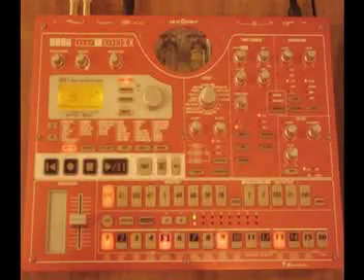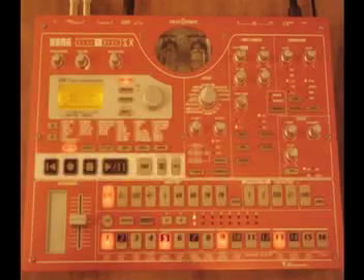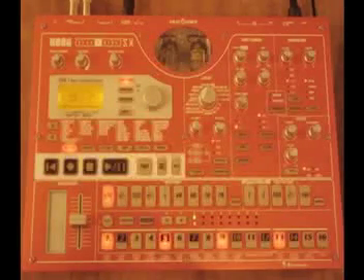But for now, I'm going to show you how to get some really nice glitched out drums. A lot of people think that you can't do good glitch drums or good IDM drums with the Korg ESX, but those are people that really don't know what they're talking about.